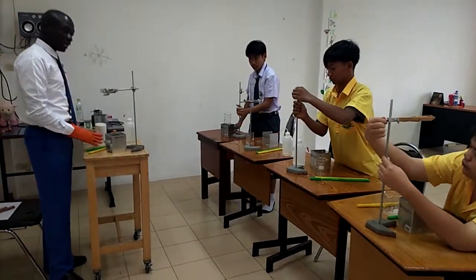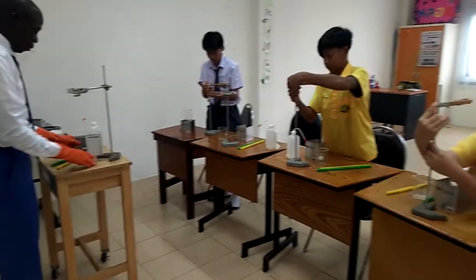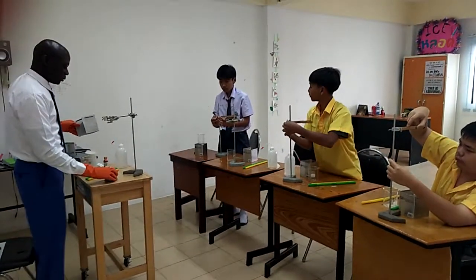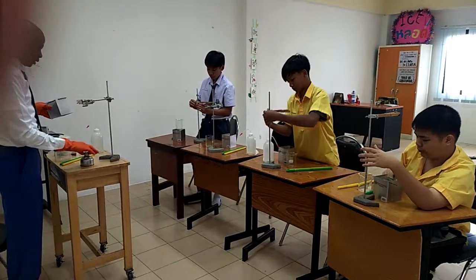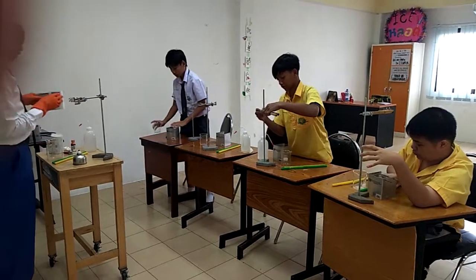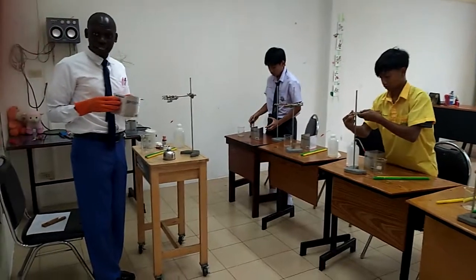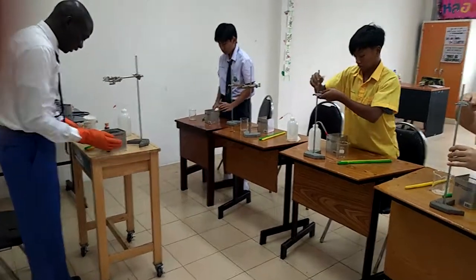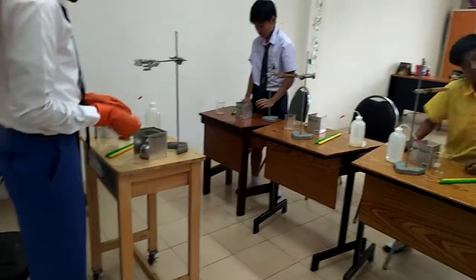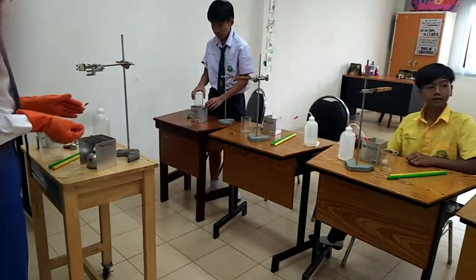Step two, we shall have our heat source. We'll put it there, and then we shall open. Then we shall get the heat stand and put it exactly below the heat source. And then we shall put our wire mesh on top.